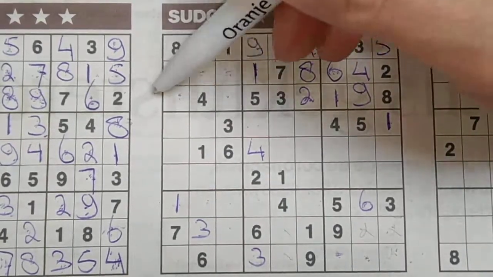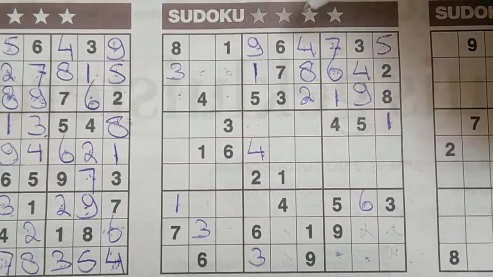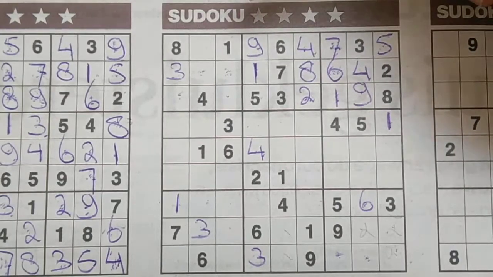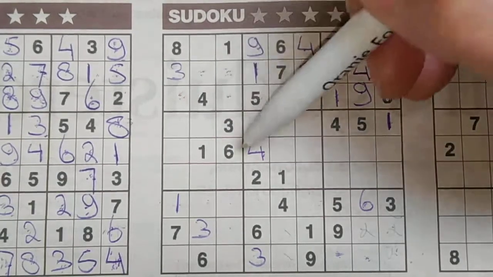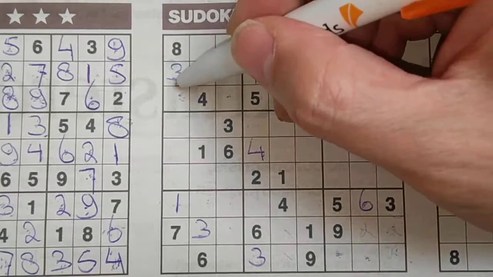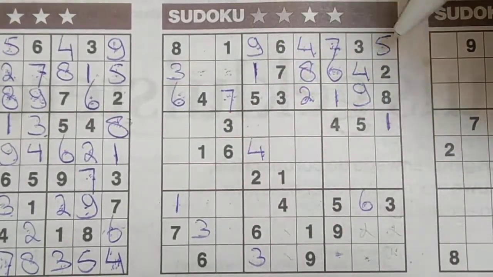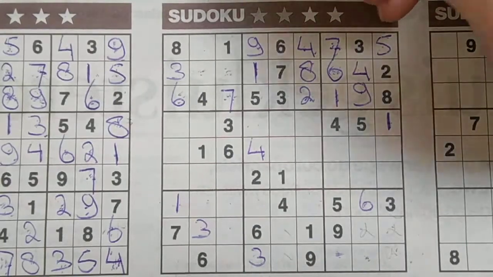2 boxes left in the third row for the numbers 7 and 5. No, we have a 5 there. 7 and the 6. We have a 6 there, so no 6 there. The 6 should be here, and the 7 goes there. 1 missing number in the first row for the number 2.